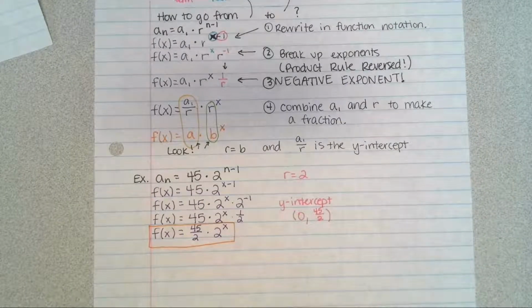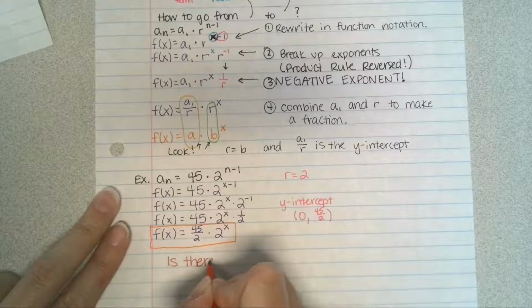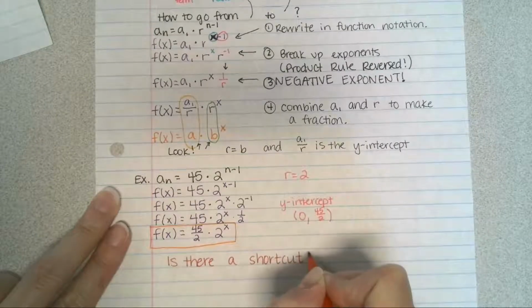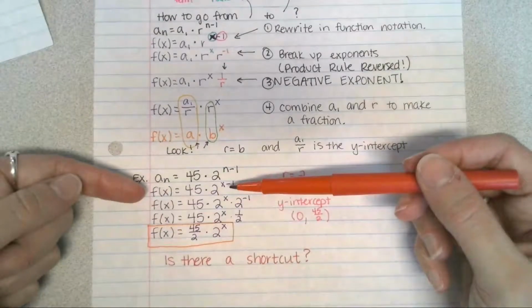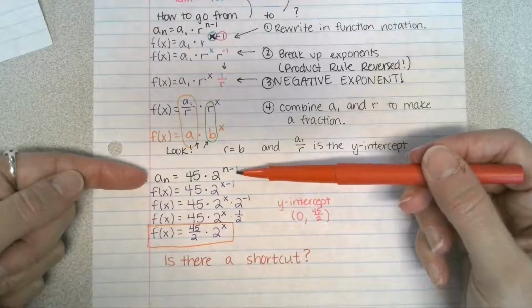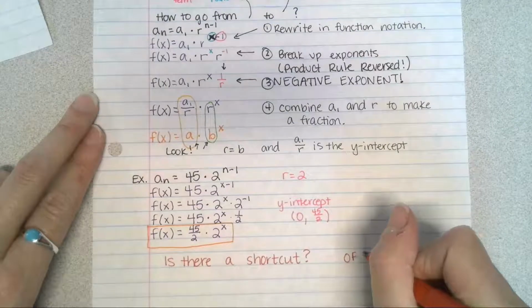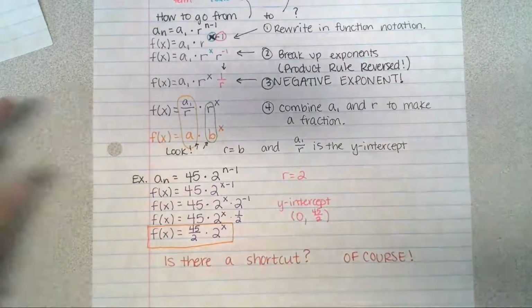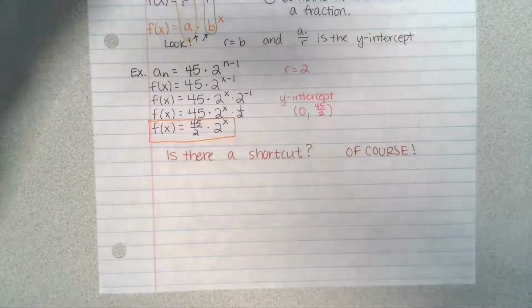However, is there a shortcut? Can you find a shortcut way to get from the beginning to the end? And the answer is, of course, there's a shortcut. Absolutely 100% there is a shortcut. So I'm going to show you how to do that, the quick and easy and dirty way to do this.